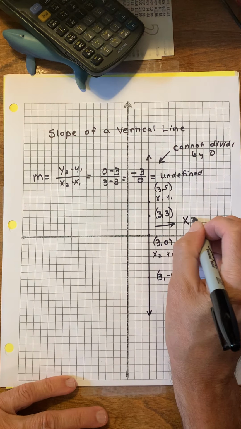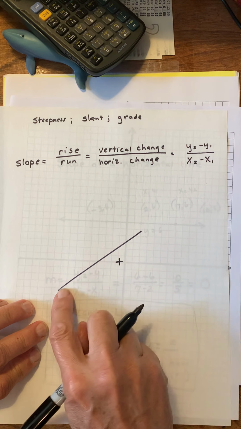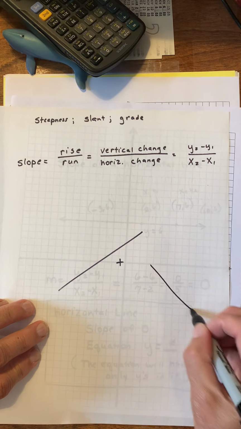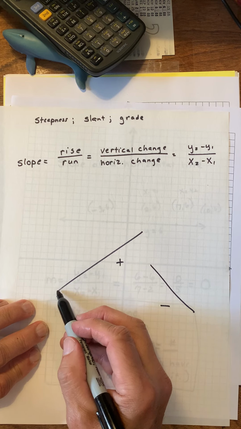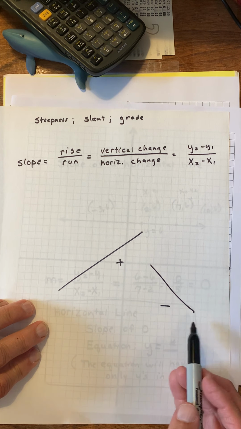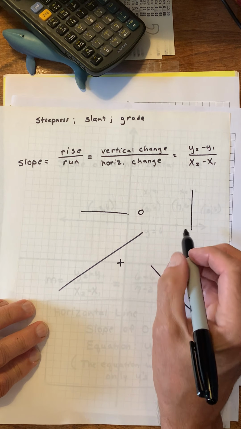So typical non-horizontal, non-vertical line will have a slope that is a particular number. And for the record, this is the way positive slopes look, like your hope the stock market goes or your grade point average increases. This is the way a negative slope looks. Positive, going from lower left to upper right. Upper left to lower right is a negative slope. Horizontal is 0 slope. Vertical is undefined.